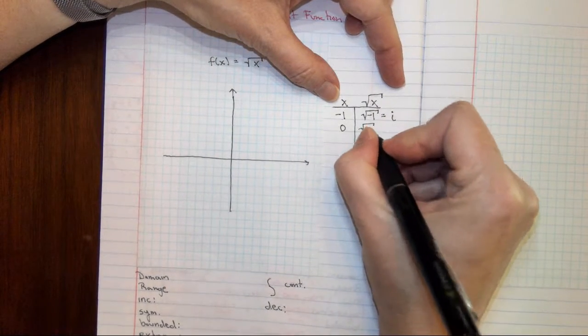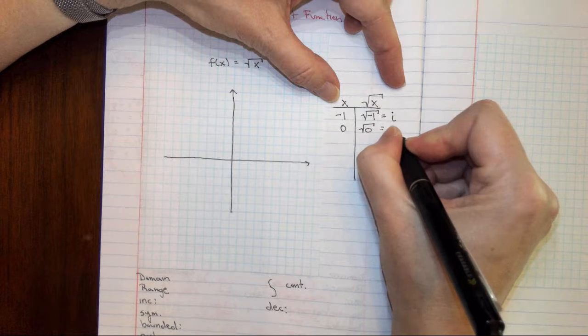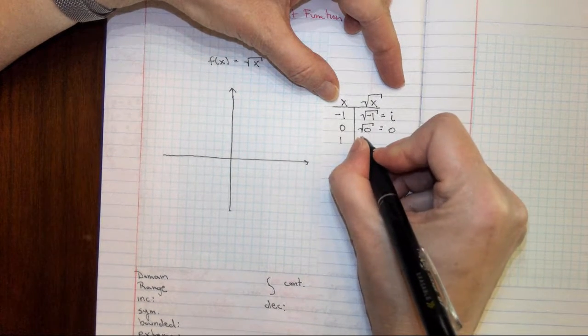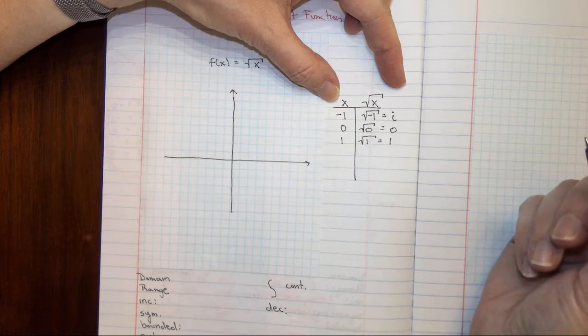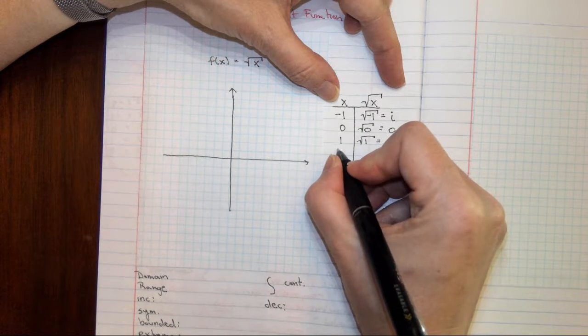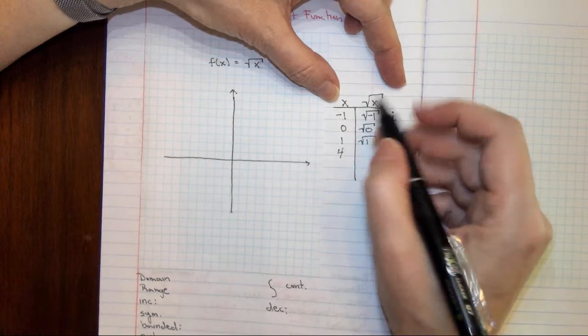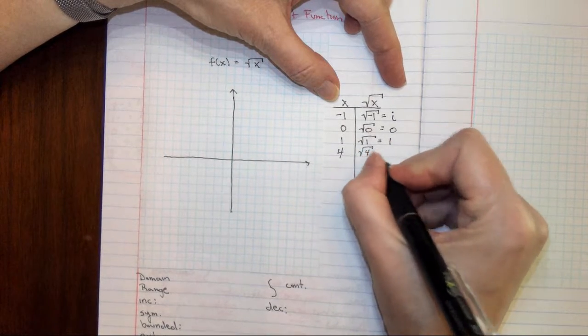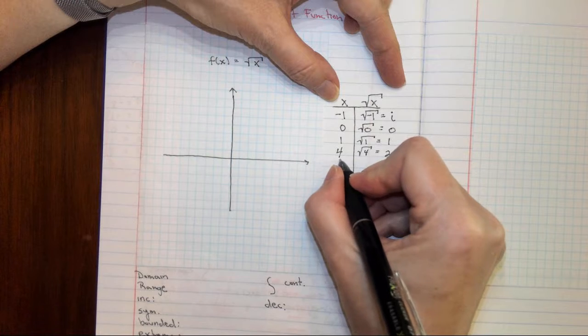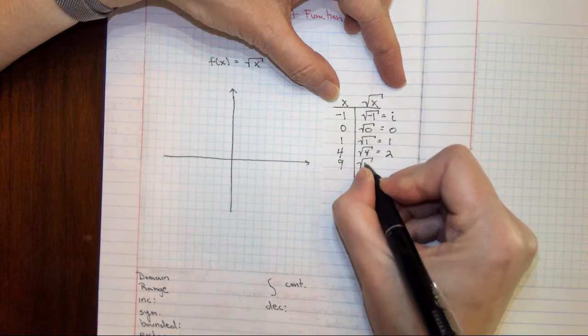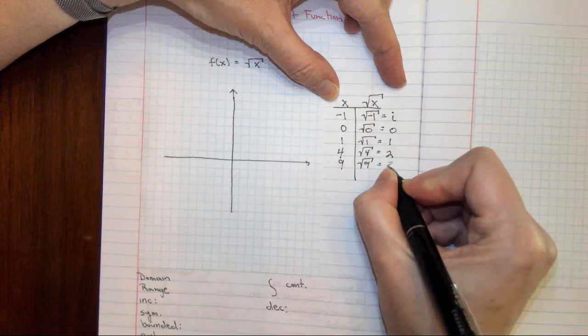So the square root of 0 is 0. 1. The square root of 1 is 1. Now, I'm going to go then to 4. So the square root of 4 is 2. And square root of 9 would be the next easiest one to do, which is 3.